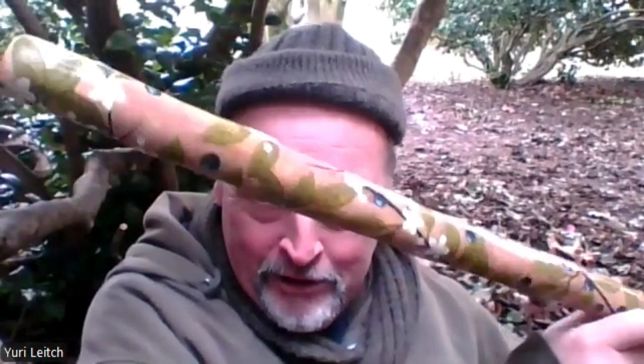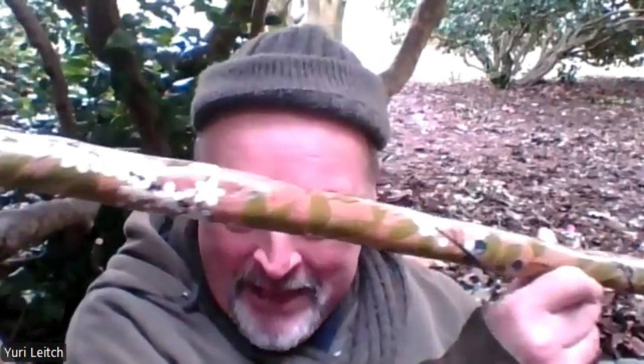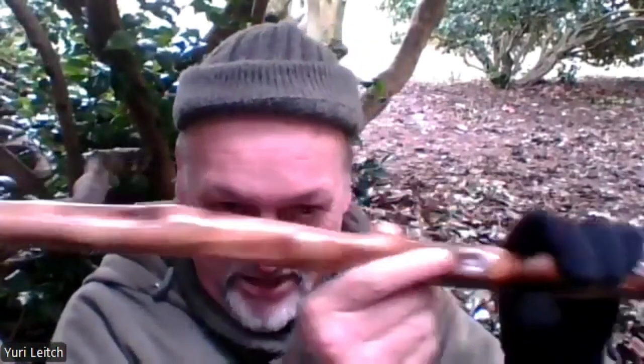So here's another piece, my walking stick. This is a long piece of blackthorn, and blackthorn is very protective. On it, it says nothing is forgotten.